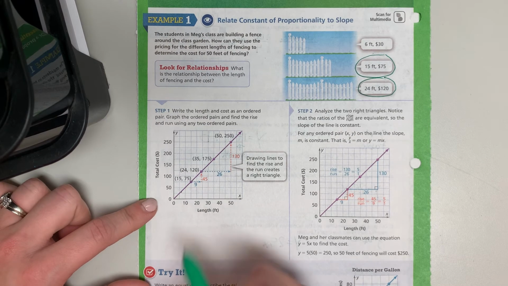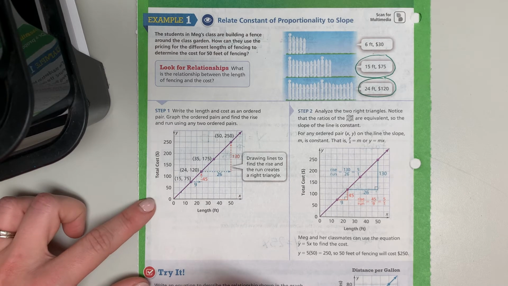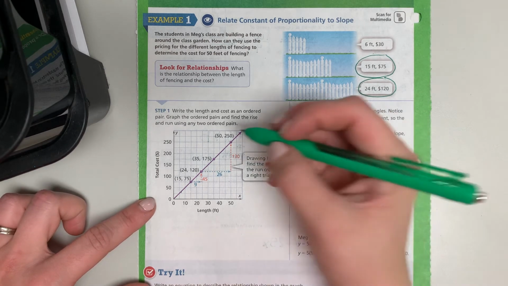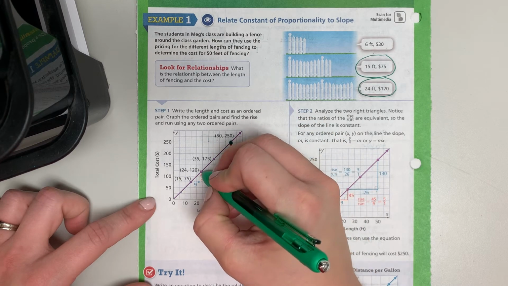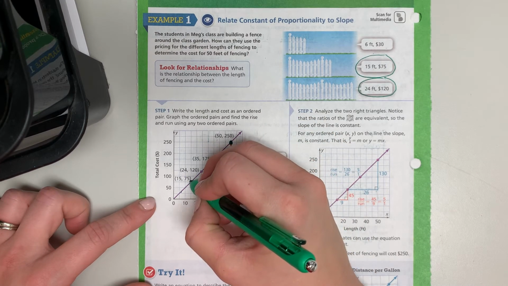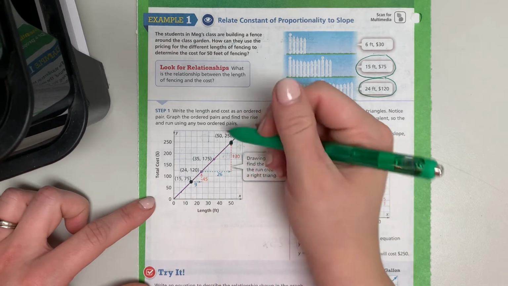Notice that is not a perfect lattice point. So what we learned yesterday about our lattice points is you always want to create your growth triangle from those points. We have a point here. That one is not perfect, but this one is. Now, you can create your rise over run.